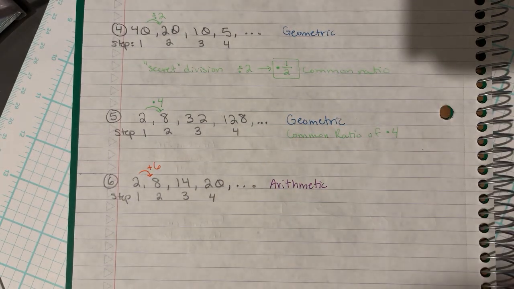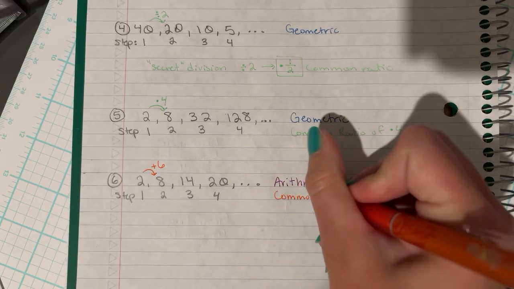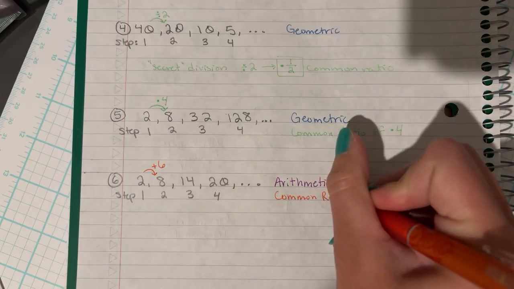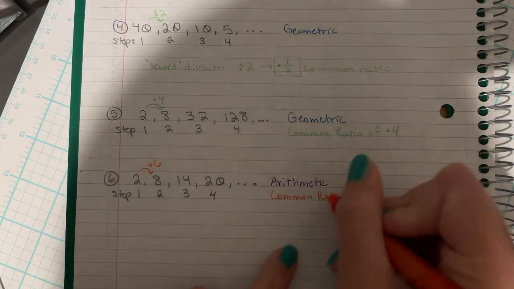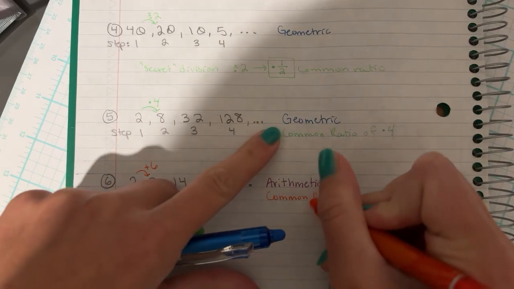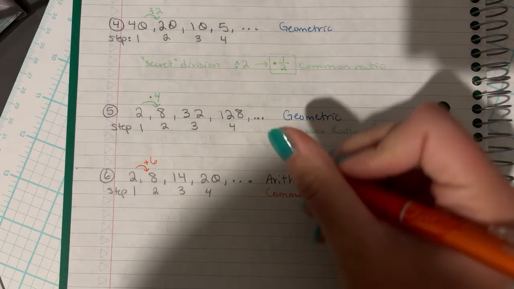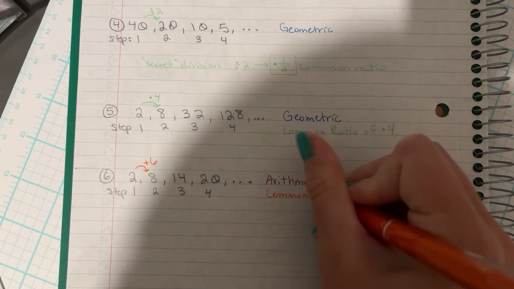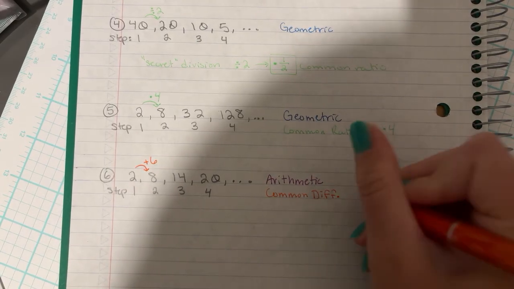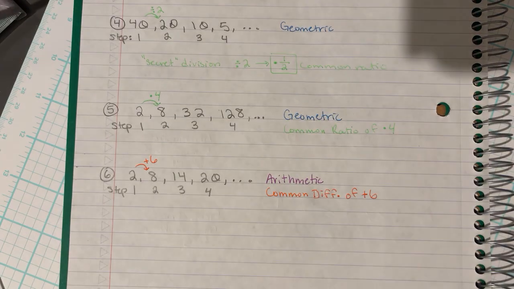And if we have an arithmetic sequence, that means we have a common ratio. No, Miss R. I love when I make a mistake on video, and I'm not going to go back and edit this. So this is just going to be there. We have a common difference of adding by 6. Okay? All right, that's the end of these notes.